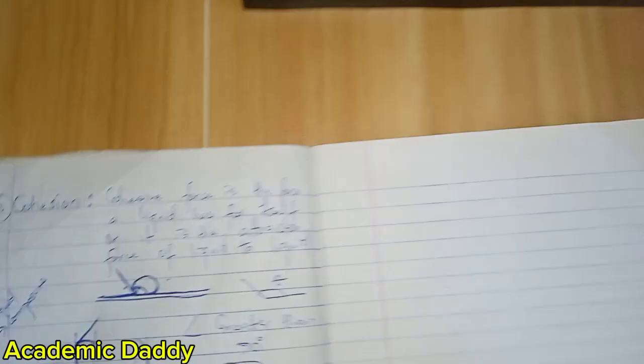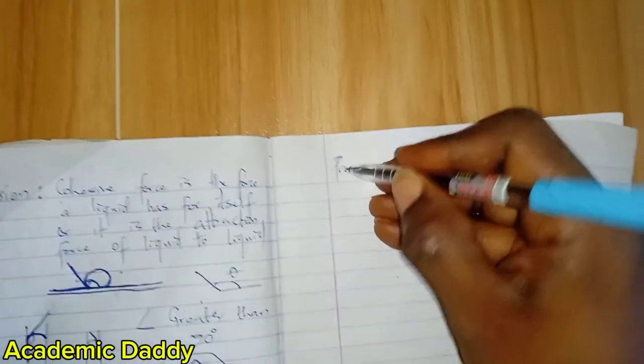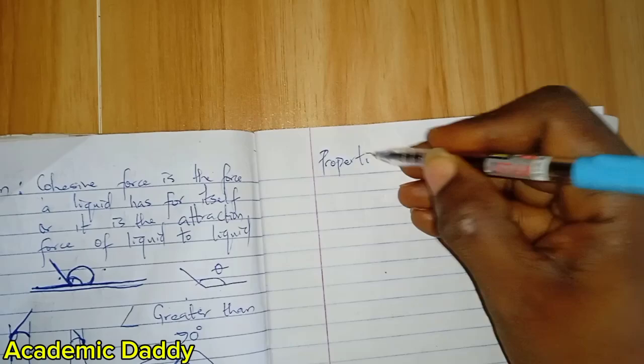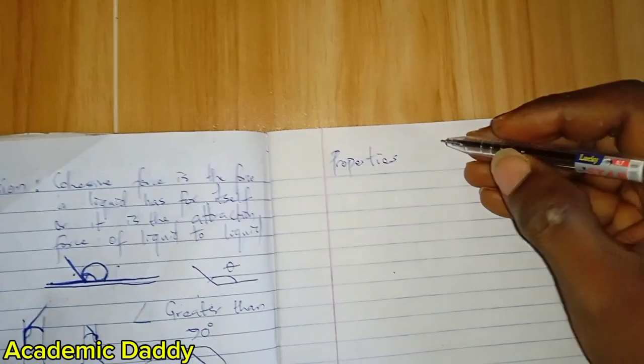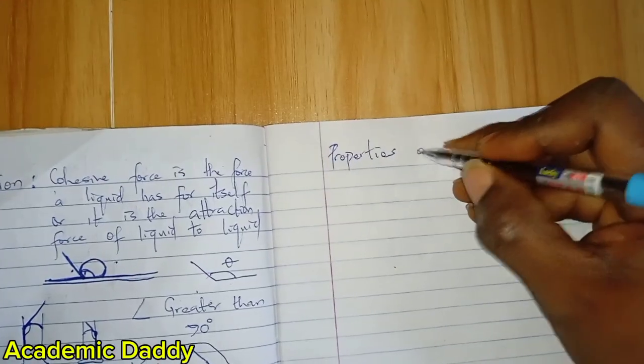So let's move to the next thing, which is properties of liquid. I've treated forces acting on a liquid, or you say in a liquid. I don't even know how to put it because both are correct. So, properties of liquid.